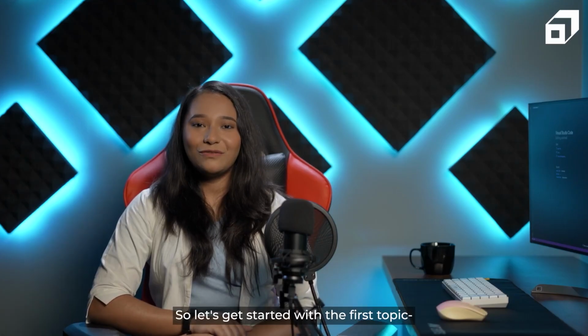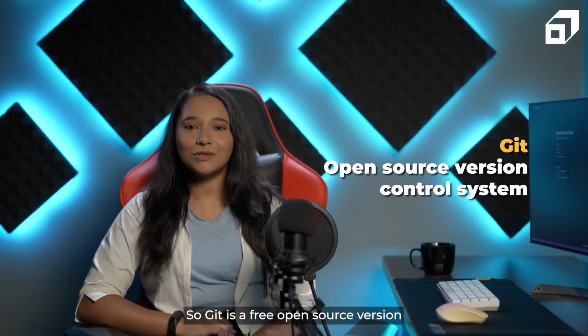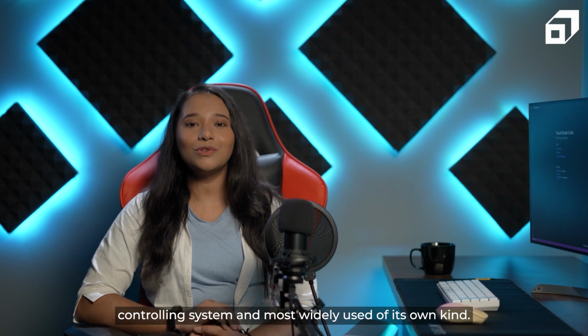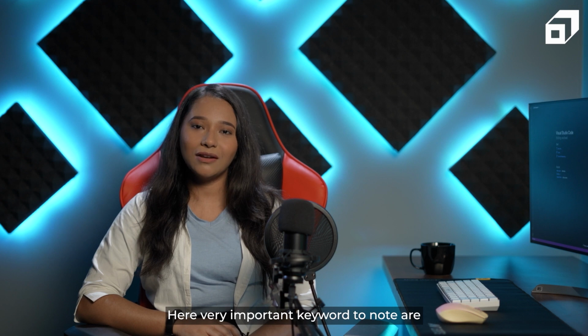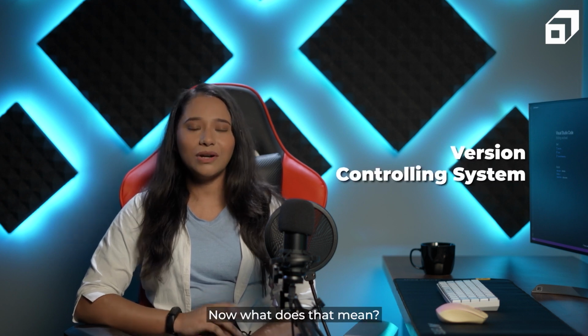Let's get started with the first topic. What is Git? Git is a free open source version controlling system and most widely used of its kind. Here, a very important keyword to note is version controlling system. Now what does that mean?